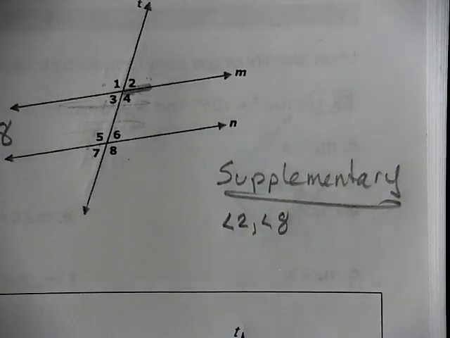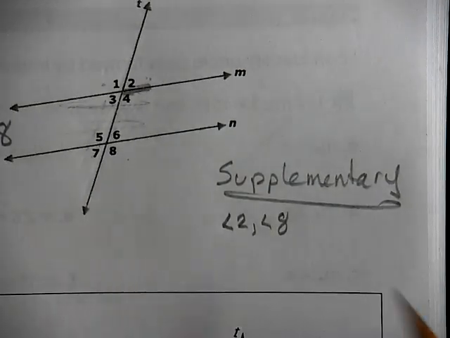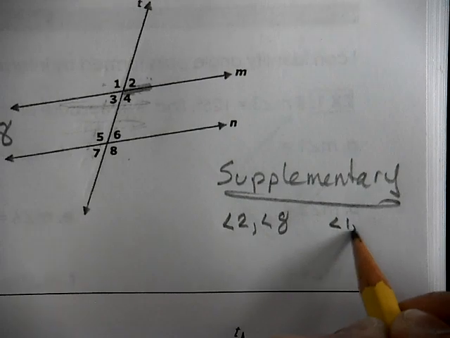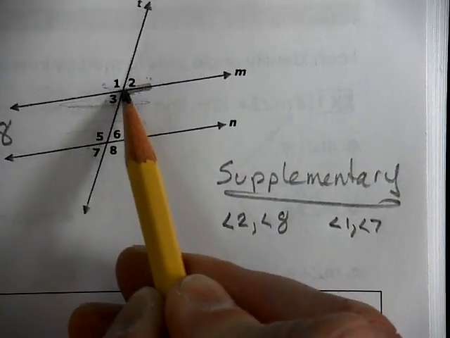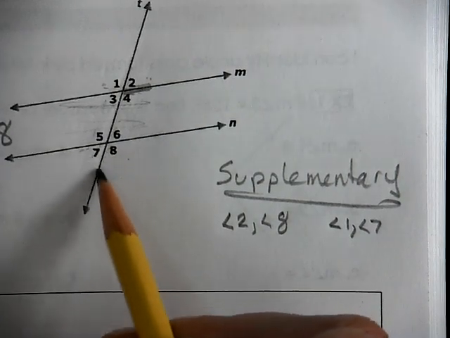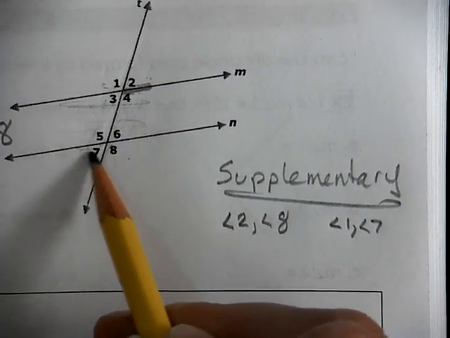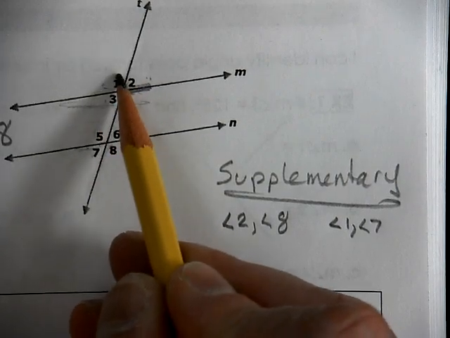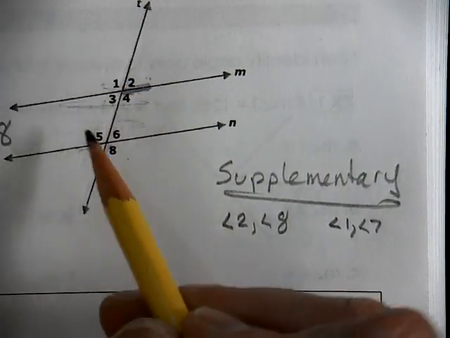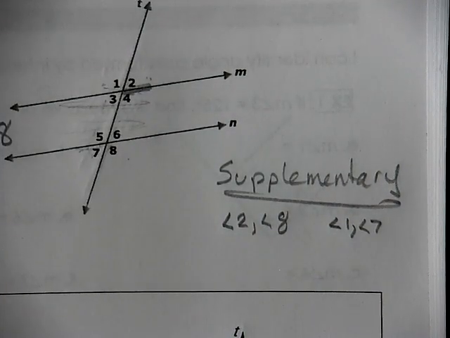But they are supplementary. Is there another pair of supplementary angles? 1 and 7 would definitely be supplementary. Notice that one angle is smaller, acute, and one angle is bigger. And that's going to make supplementary in these cases with the parallel lines.